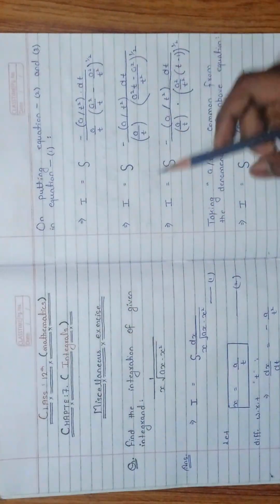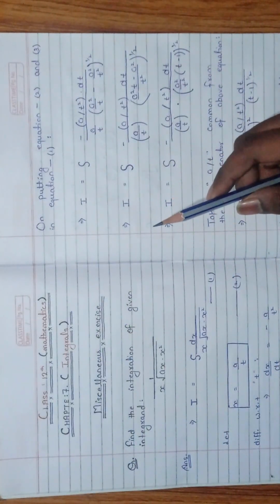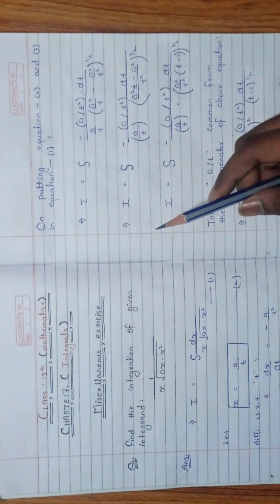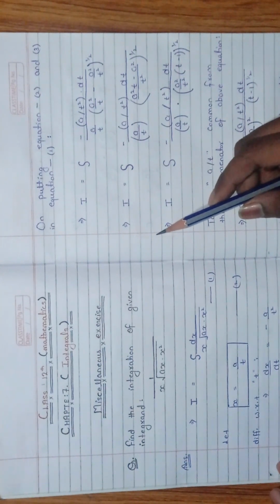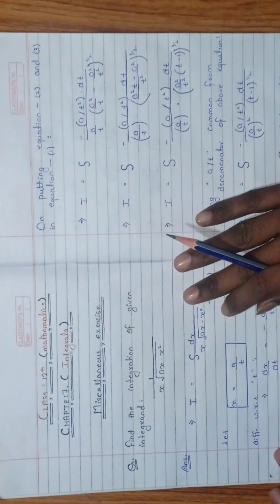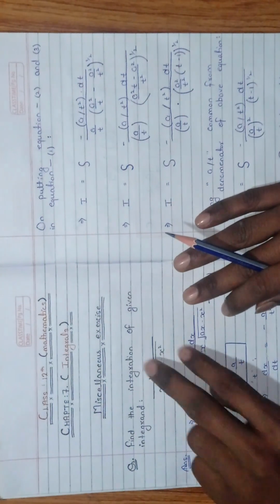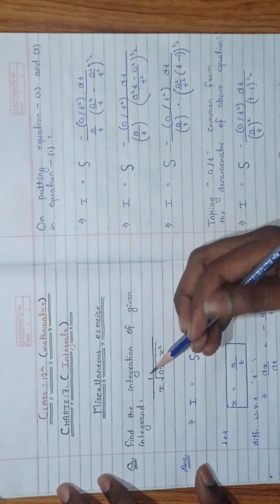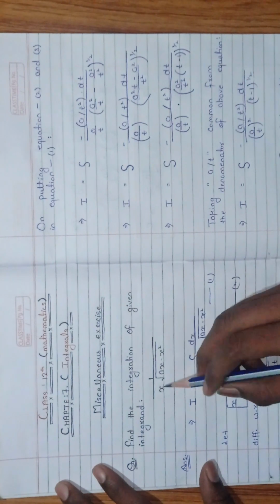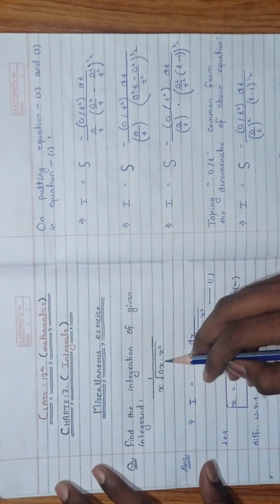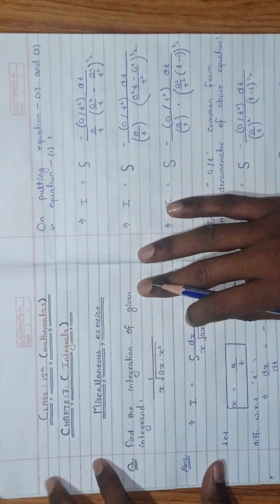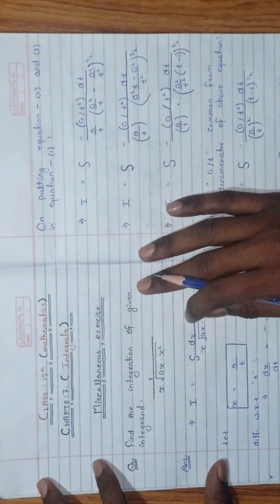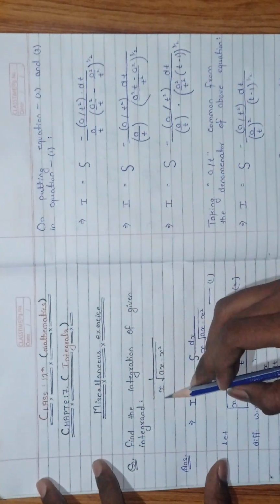Hello students, today we are going to solve a question from class 12th mathematics chapter 7 integrals miscellaneous exercise. The question is to find the integration of a given integrand. The integrand is 1 upon x under root ax minus x square. We have to find the integration of this integrand.